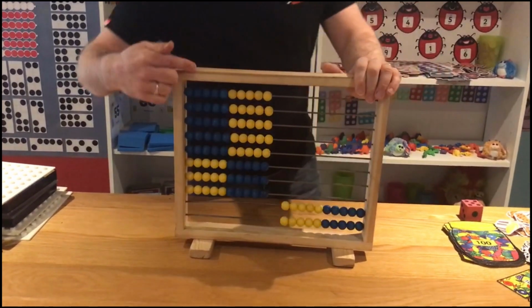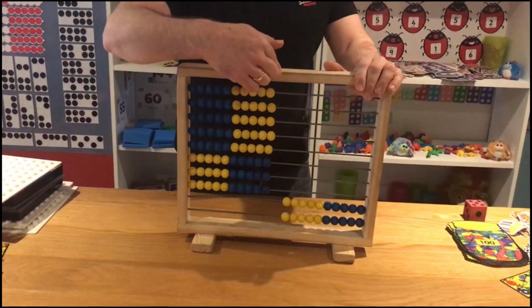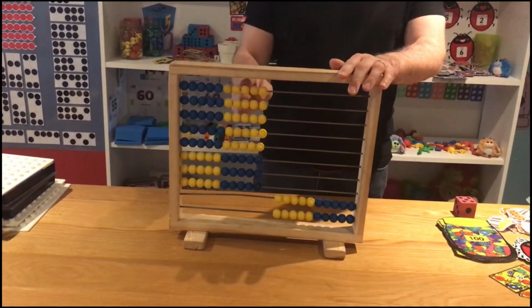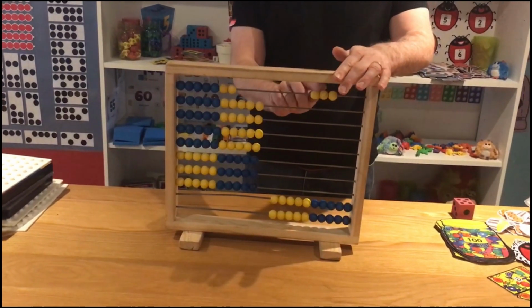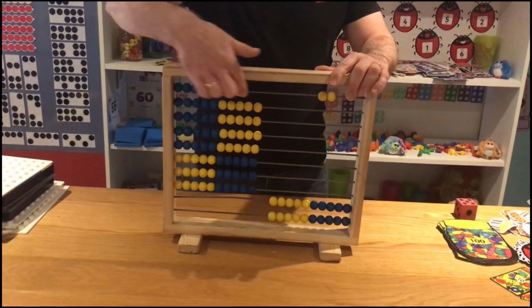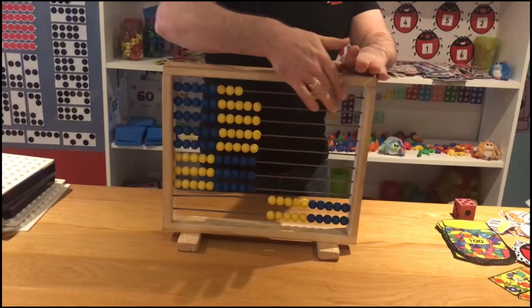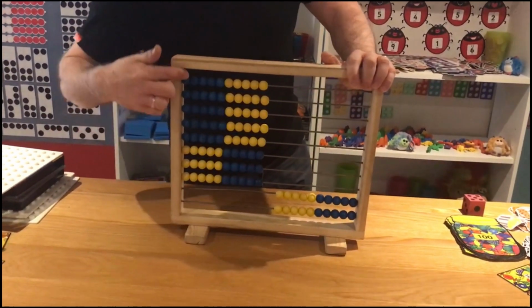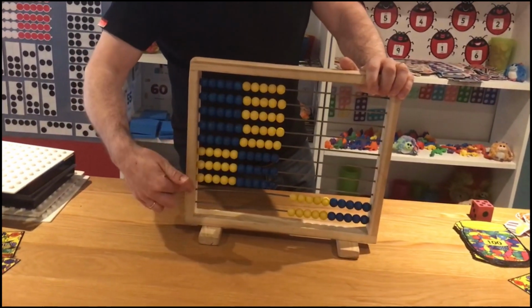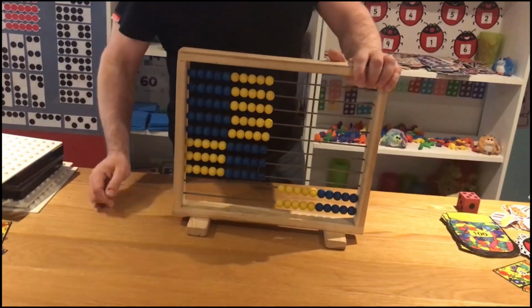What we're doing now is we're reading the tens in the same way that we read the ones. So whereas up here, if we're looking at the number 8, we can see 8 ones here, which is 5 and 3. If I look down this way, I can see I've now got 5, 6, 7, 8 tens. So 8 tens makes 80.